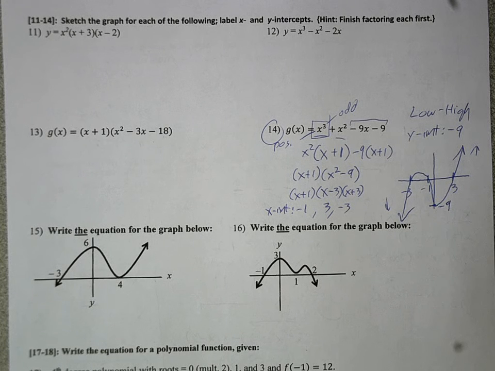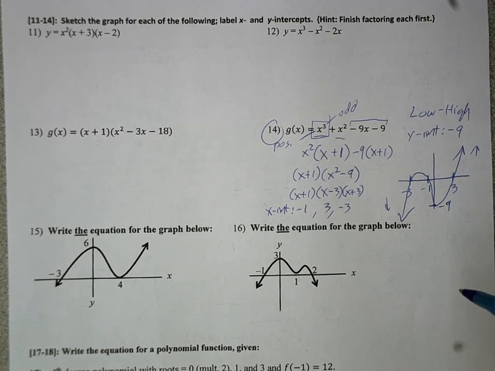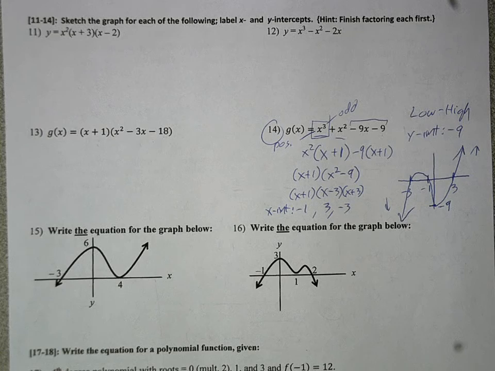Again, on a multiple choice test, I would be checking: are the x-intercepts in the right spot? Is the end behavior correct? Does it have the right y-intercept? Does that make sense to everybody? The others here are going backwards. 15 through 18 is, here's a graph or a description of a graph, give me the equation.